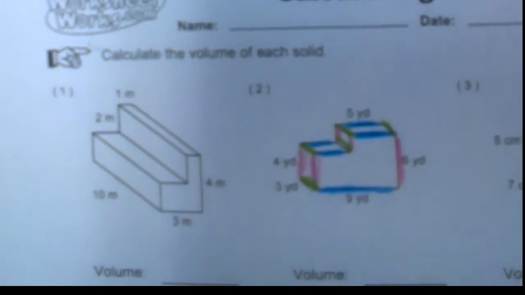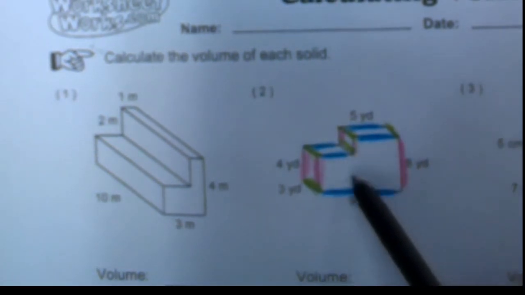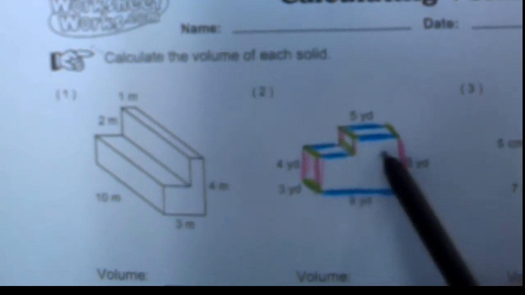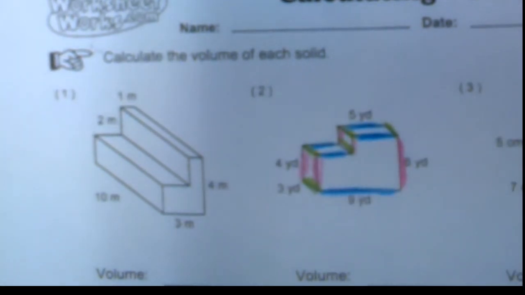Okay, now I have to figure out where I'm going to cut them so I can find the volumes. I can either cut straight down here or I can cut across this way. Okay, either way will work. I'm going to go ahead and cut mine straight down.